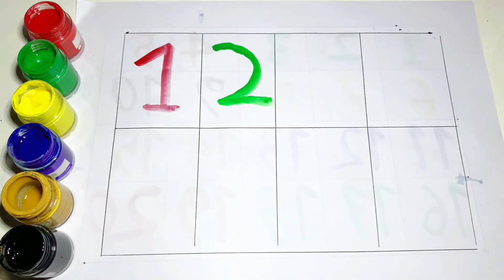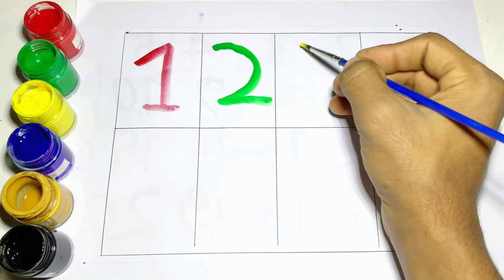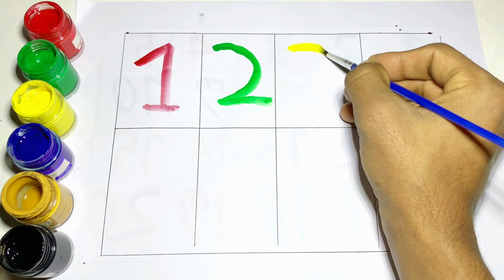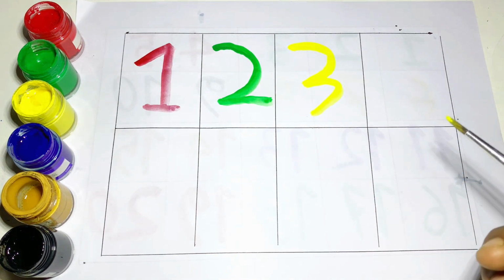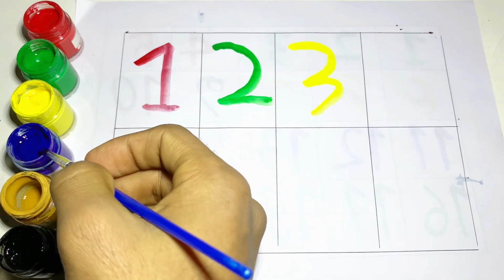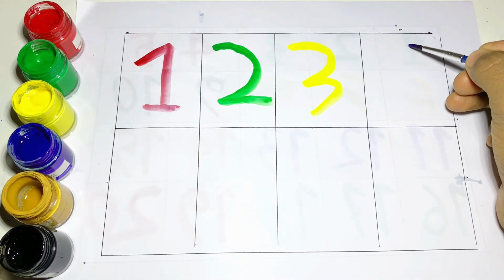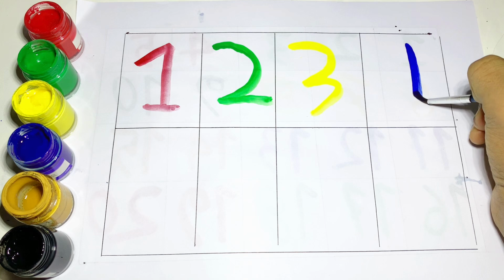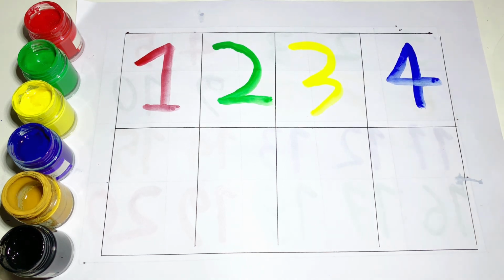Kids, now draw 3. The number 3 and use yellow color. T H R E E, 3. Kids, now draw 4. The number 4 and use blue color. F O U R, 4.